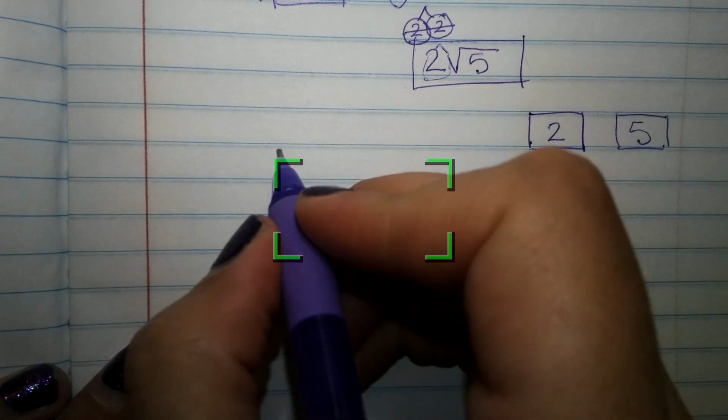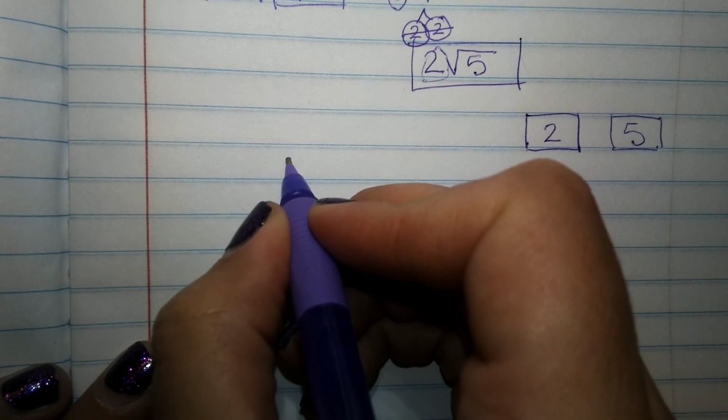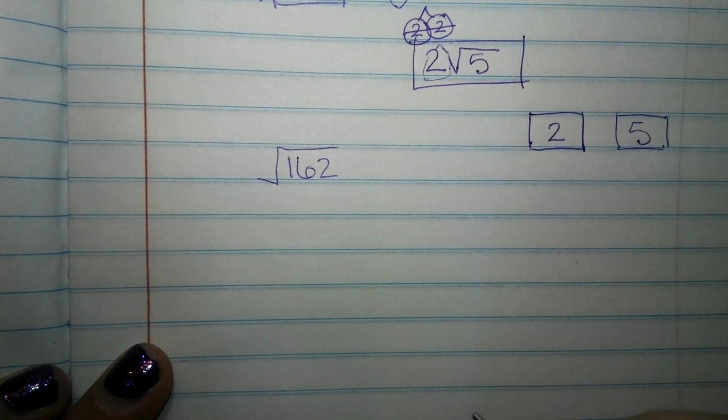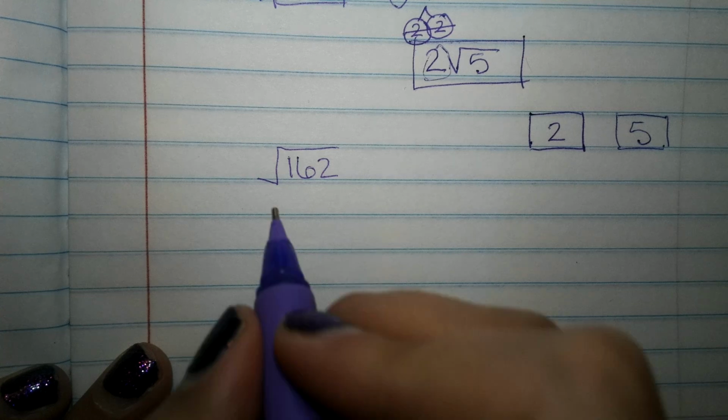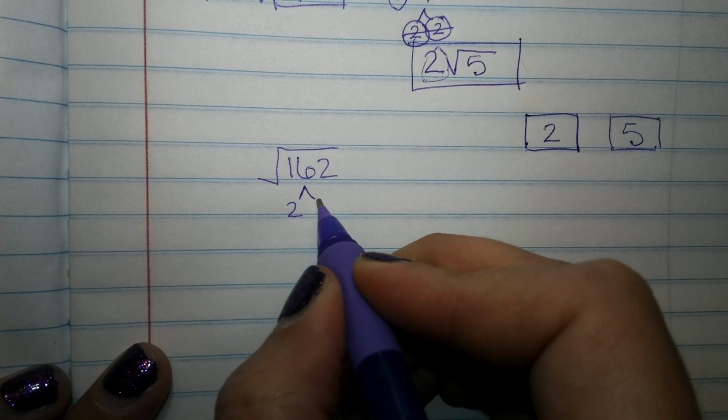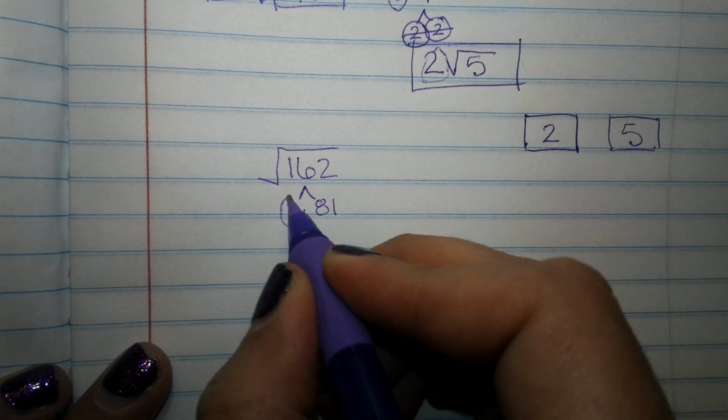Let's do 162. Well, I know that it's even, so I'm going to divide by 2. You can use a calculator. You'll get 81. 2 is prime, so we circle it.